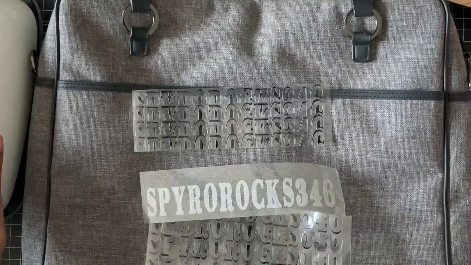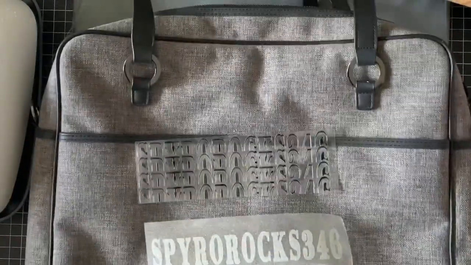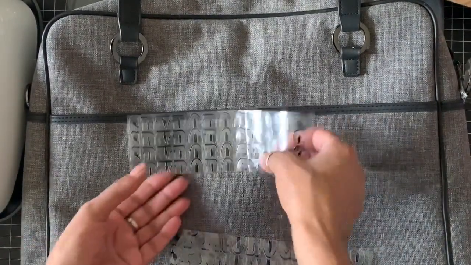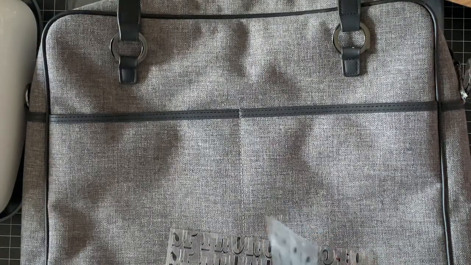So now I'm just going to wait until my heat press heats up. I got it over here on the side. And then I am going to press this out. So first I want to get the middle. Hold on a second, I got some tape.